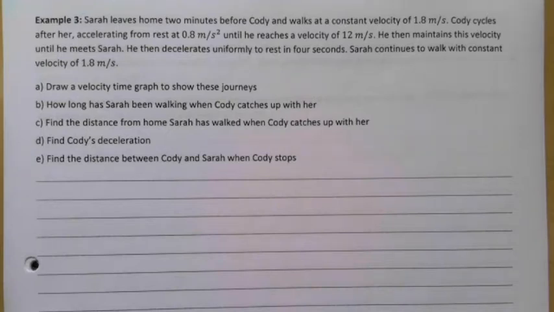So Sarah leaves home 2 minutes before Cody and walks at a constant velocity of 1.8 meters per second. Cody cycles after, remember that's 2 minutes later, accelerating from rest at 0.8 meters per second squared until he reaches a velocity of 12. He then maintains this velocity until he meets Sarah. After he meets Sarah, he then decelerates uniformly to rest in 4 seconds. Sarah continues to walk with a constant velocity of 1.8.